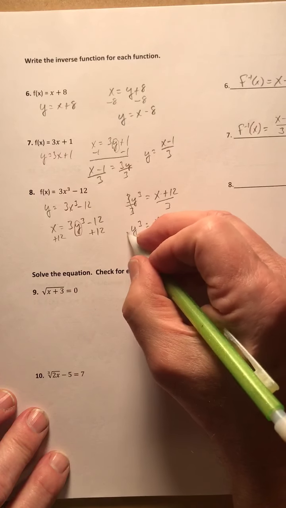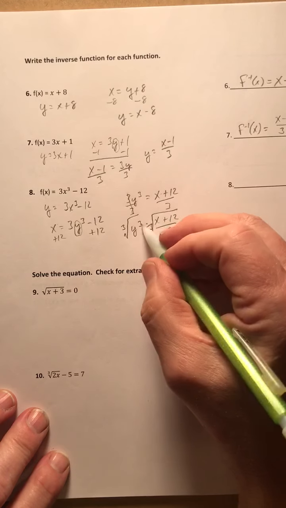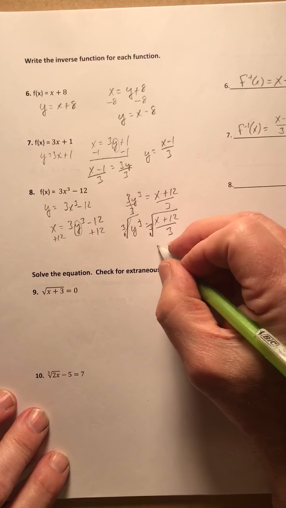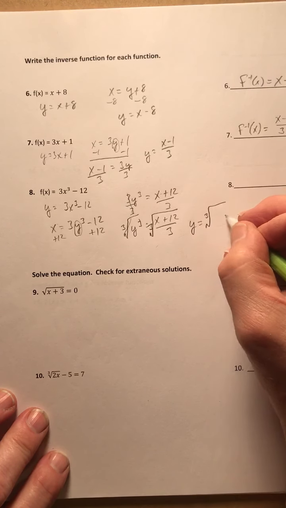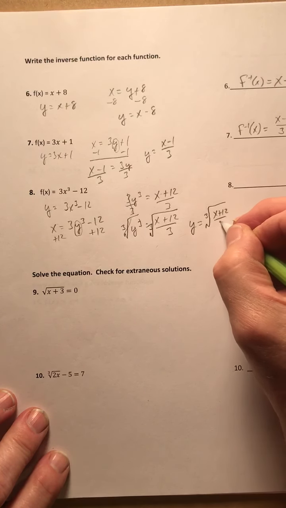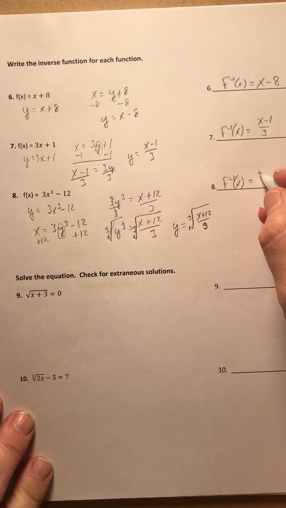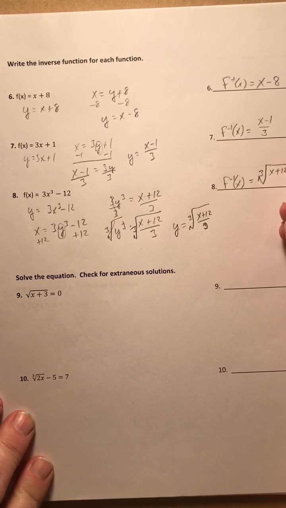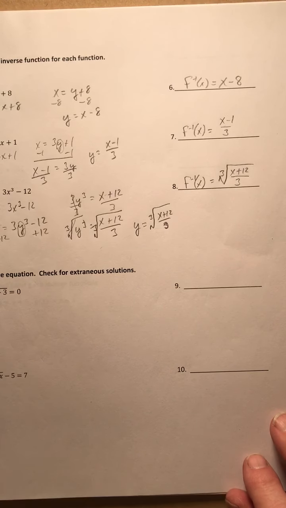And now we got to get rid of the cube. So we do the cube root. And we got to do the cube root to the whole other side. They cancel out. And it gives me y equals the cube root. Don't forget cube root. X plus 12 over 3. So that is my answer. The only thing I do is make it f to the negative 1 of x equals the cube root of x plus 12 over 3. All right, so those are those answers.